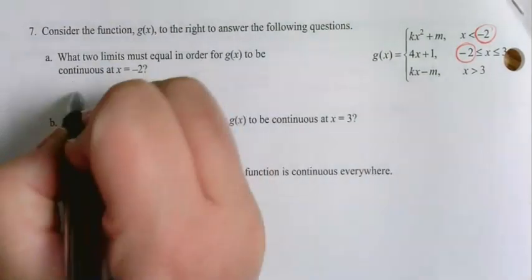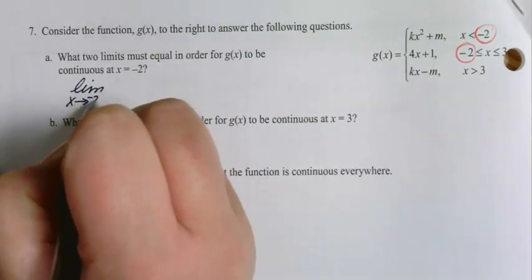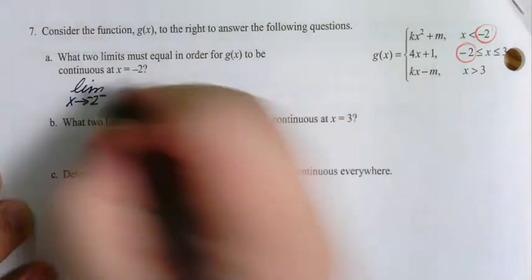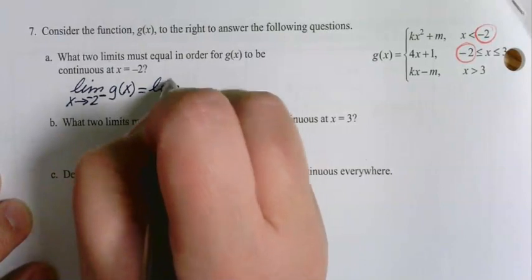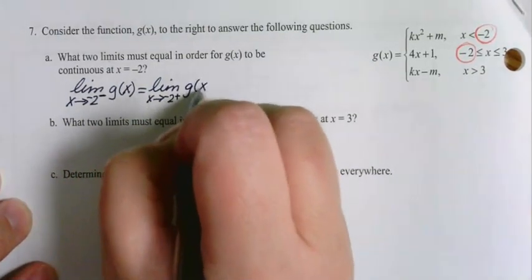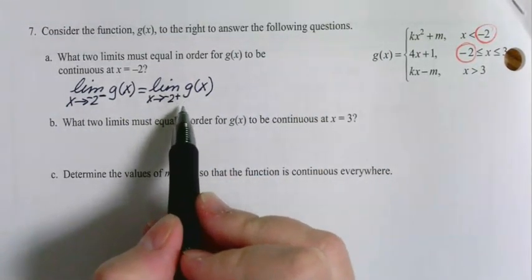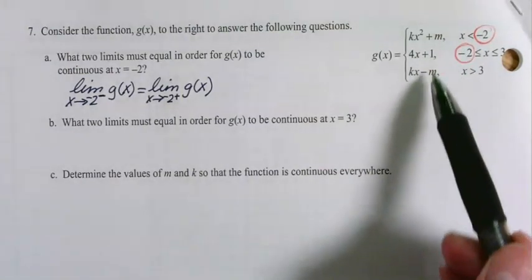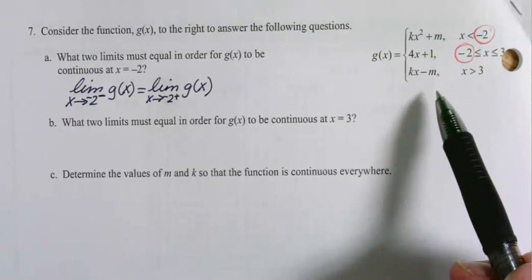Okay, so the 2 things I need to happen in order to make it continuous at negative 2 is I need the limit approaching negative 2 from the left of g of x to equal the limit of x approaching negative 2 from the right, but of g of x. But I really don't even care about this notation, because in this particular case, g of x means different things, different places. So we really need to be more specific than that. This is true anytime you're doing a one-sided limit on a piecewise. You need to be specific about what you are plugging in.